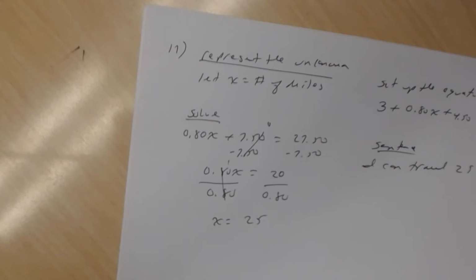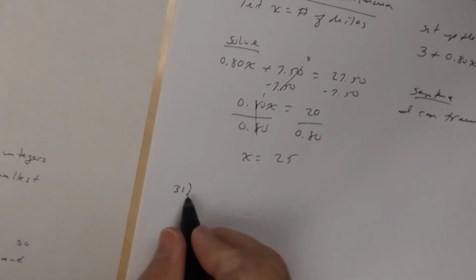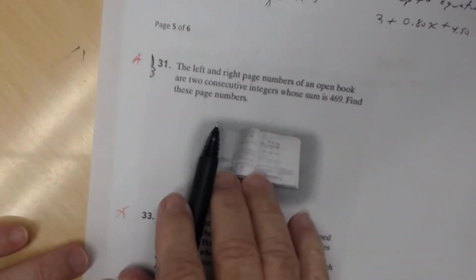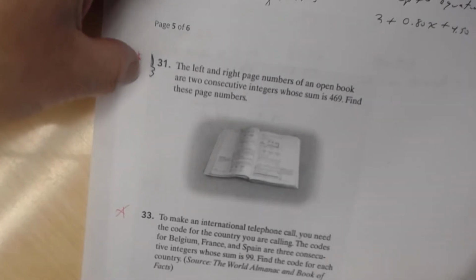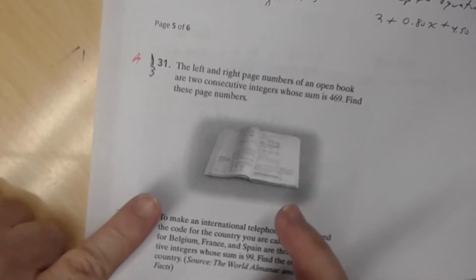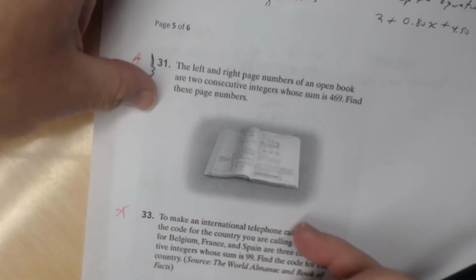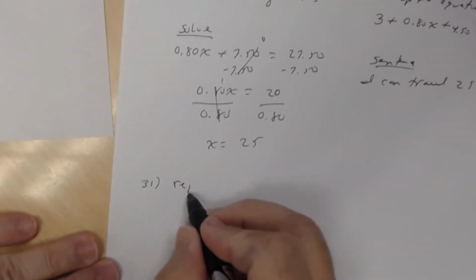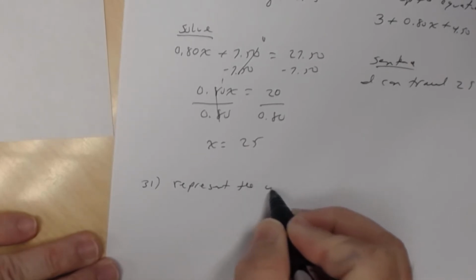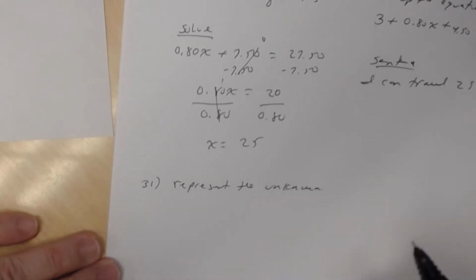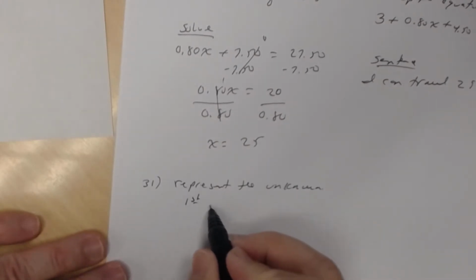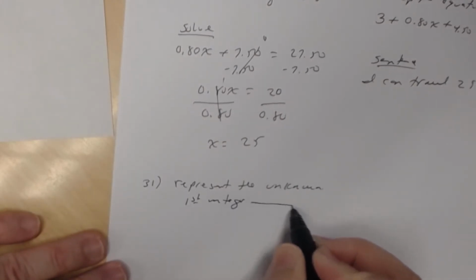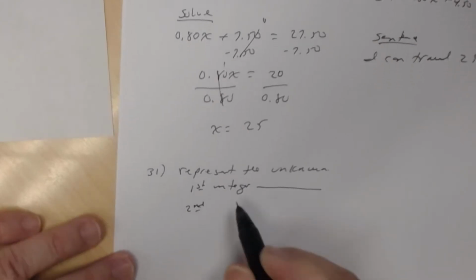All right, then let's look at 31. All right, 31, it says this: the left and right pages of an open book are two consecutive integers whose sum is 469. So you want to find these pages. All right, so you have two consecutive integers, and when you add them up, their sum is 469. All right, so let's represent the unknown. Now in this case, you're looking for the page number. So let's call first integer. Looking for two things. So you got to represent those expressions. And second integer.